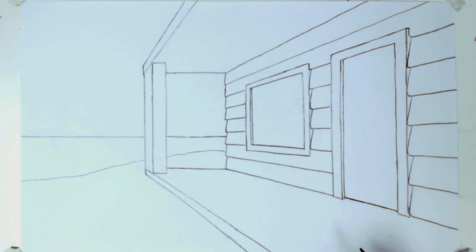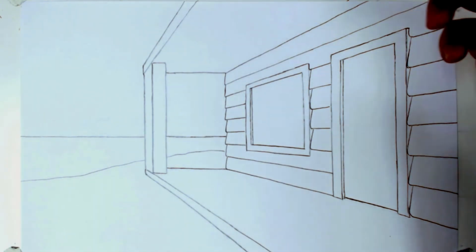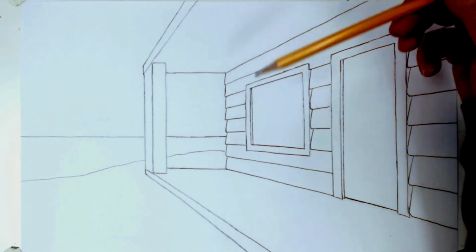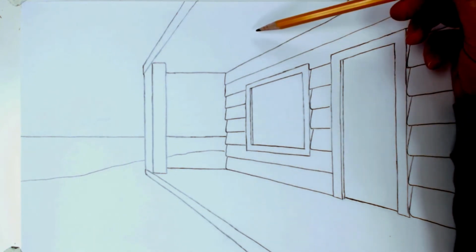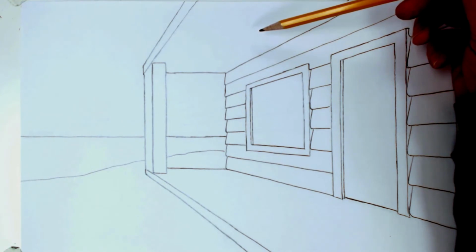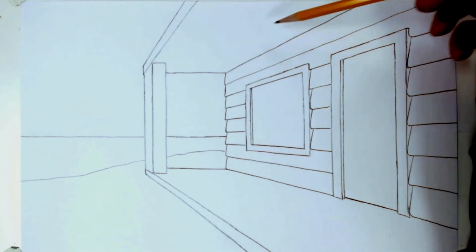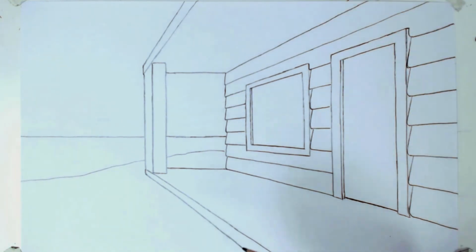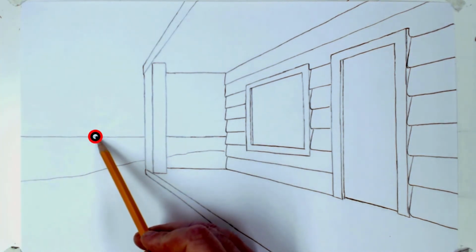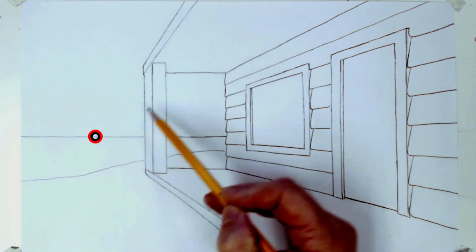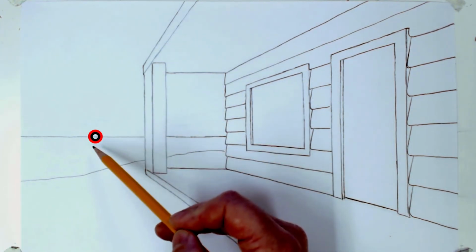But you know, before we do that, I think that I want a little bit more detail at the top. At the bottom, maybe that would be a concrete slab. But here at the top of the porch, it could be plywood, but in this case, we'll make it into just slats of wood. I want to show you this because our initial vanishing point was right here. I don't want a big mark here because I don't want to erase. I also don't want to create a bunch of lines here that I would have to erase.